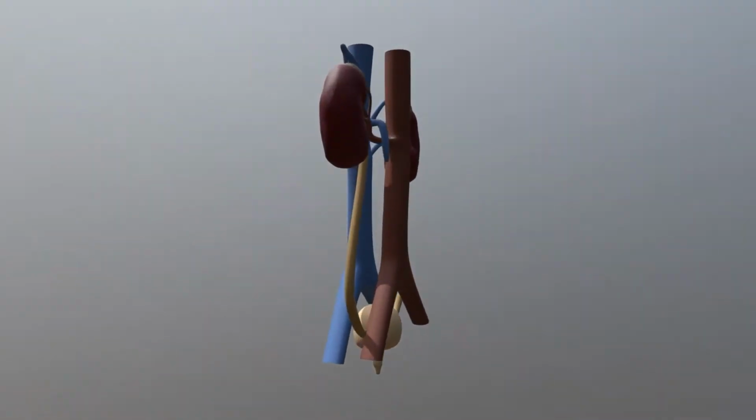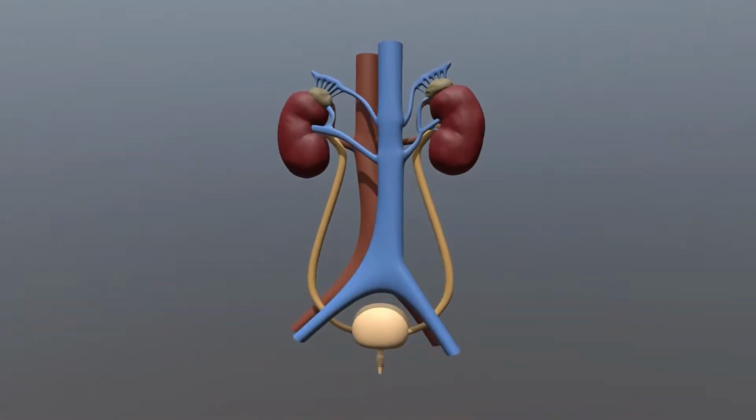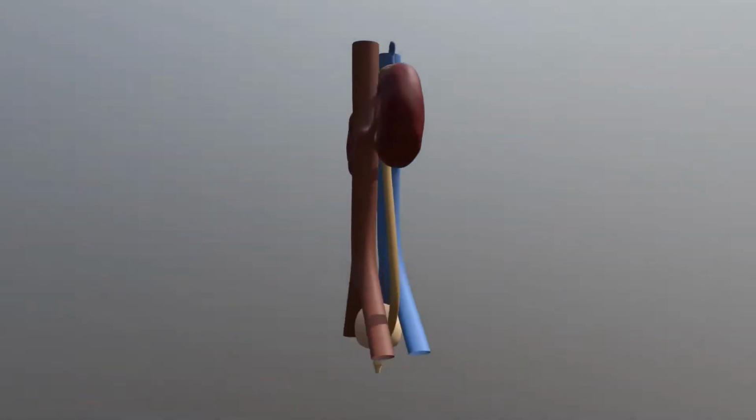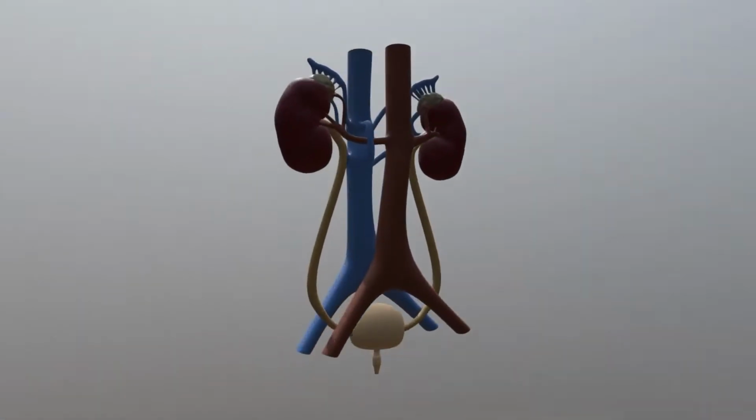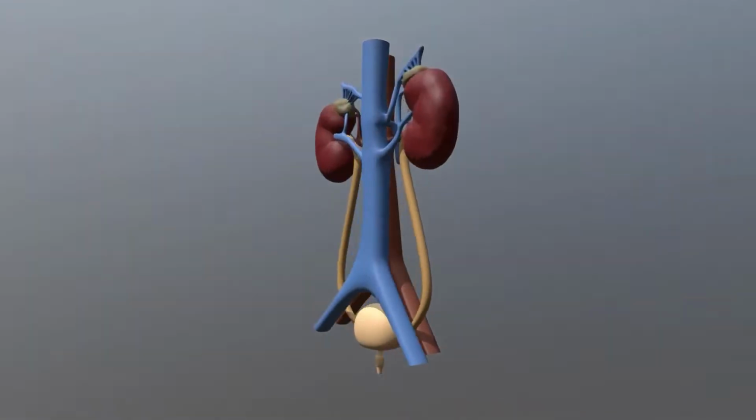In addition to removing waste products, the urinary system helps to regulate the body's electrolyte balance and blood pressure, and plays a role in the production of red blood cells.